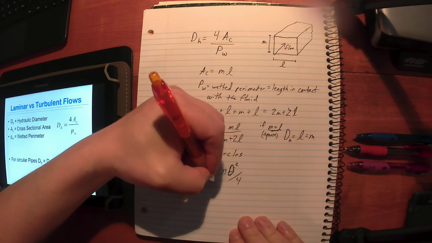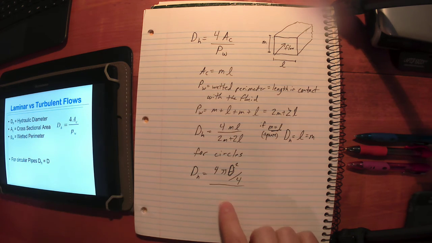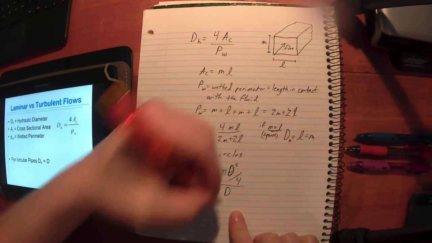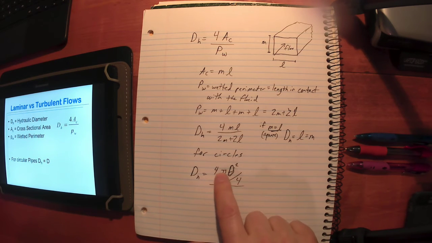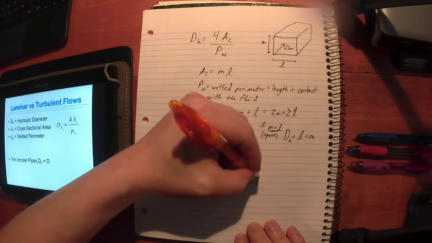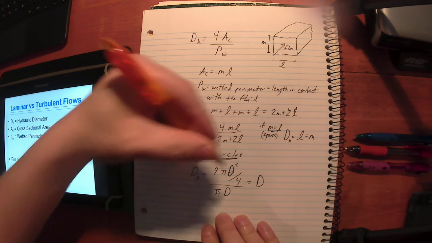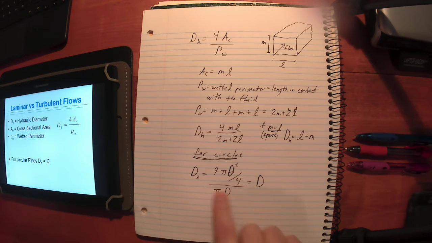Let's deal with diameter here. Divided by the wetted perimeter. Well, the wetted perimeter is the circumference of the circle. That is just pi times diameter. So 4 times pi d squared divided by 4, divided by pi d, is just d. For circles, hydraulic diameter is just equal to the diameter. Okay?